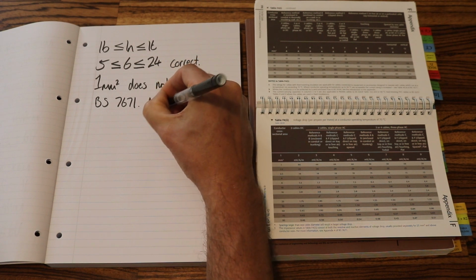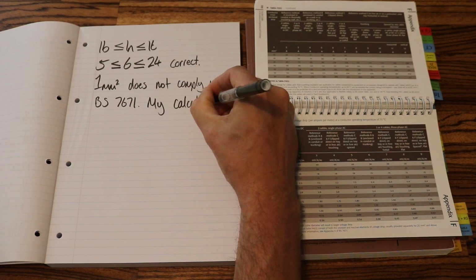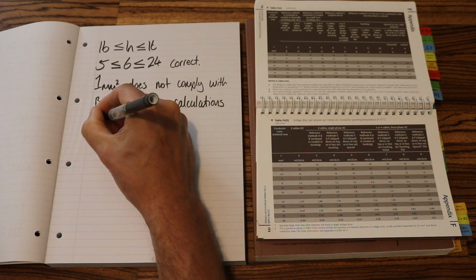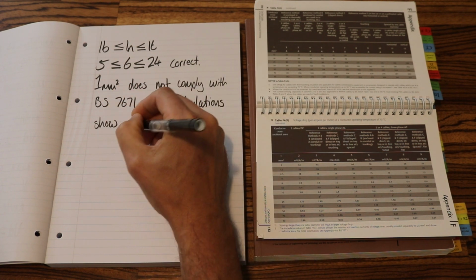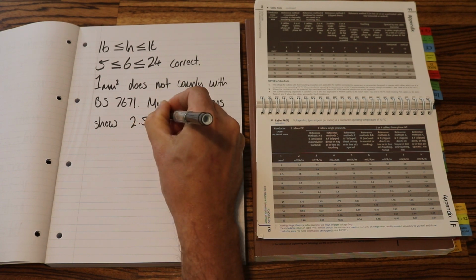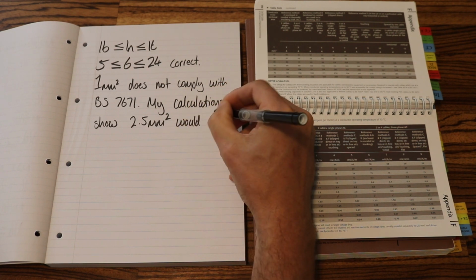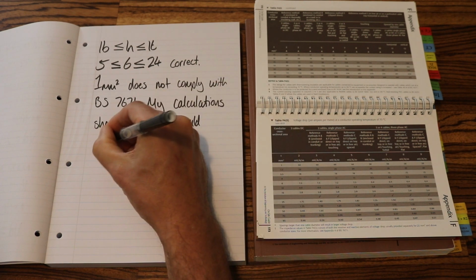And then we will add another little sentence. My calculations show 2.5mm cable would comply.